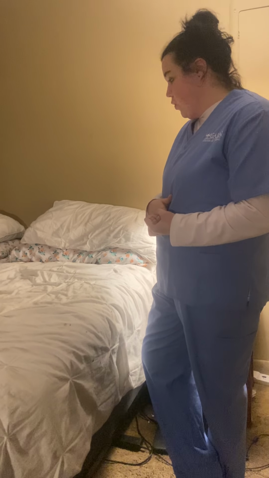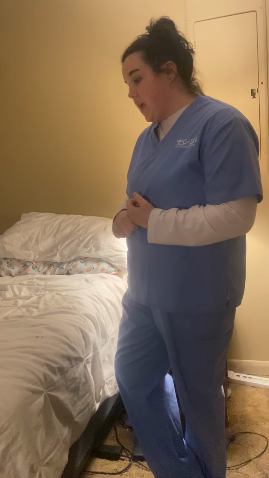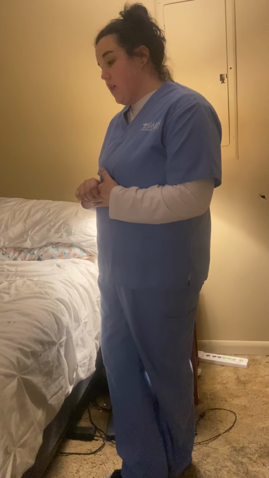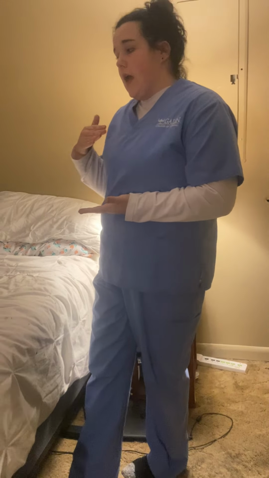Then you can make sure that if there's anything that you haven't done, you can also note that with the parent. It's a perfect time to do teaching with the parent and the child about the things that should be happening to their body. The last thing that you need to do is an assessment of the genitalia, which you just need to note if there's any drainage, any type of deformities like that.